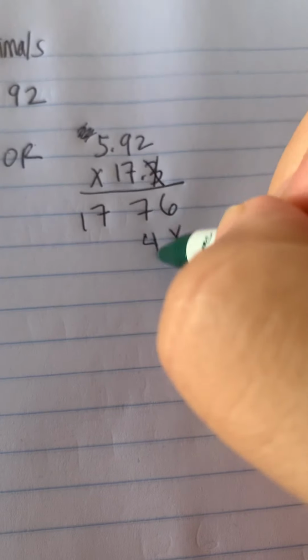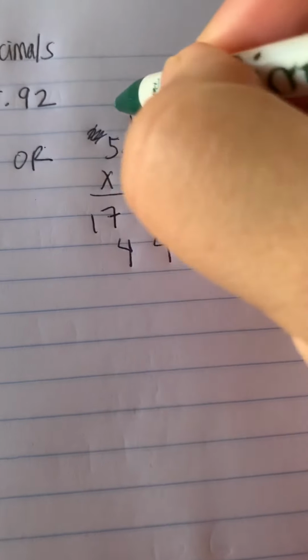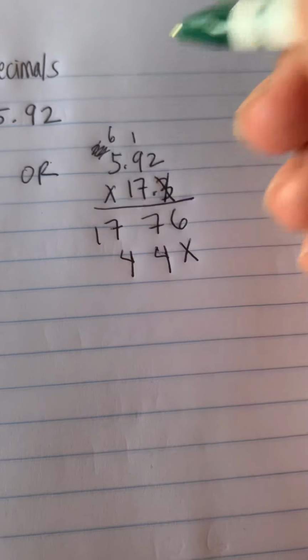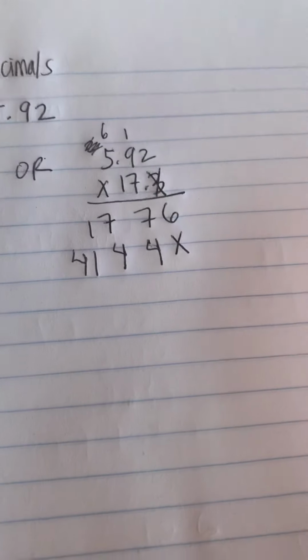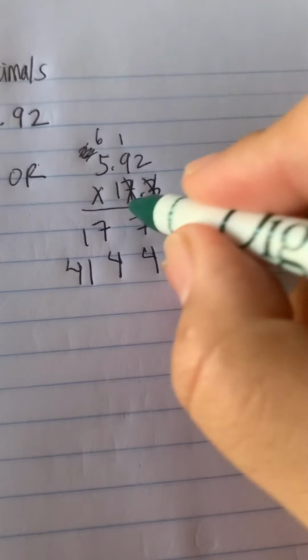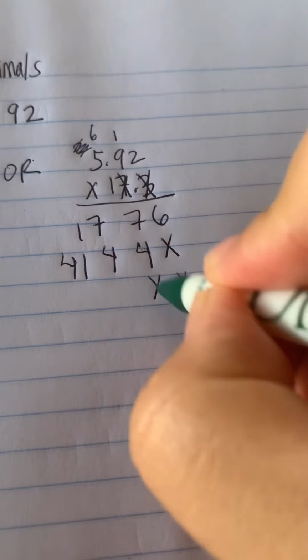Moving on with the 7. 7 times 2 is 14. Carry the 1. 7 times 9 is 63, plus 1 is 64. And 7 times 5 is 35, plus 6 is 41. Once again, X. And now I have two X's, so I'm going to write both of the X's.